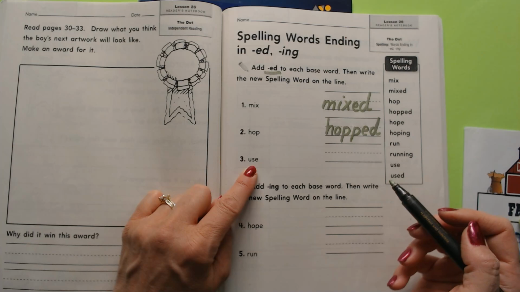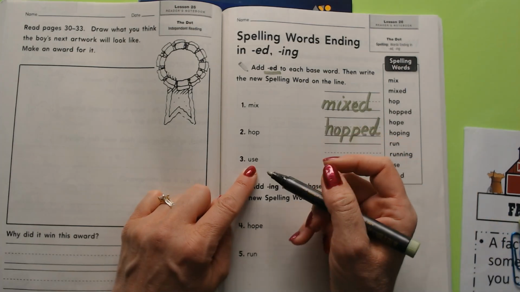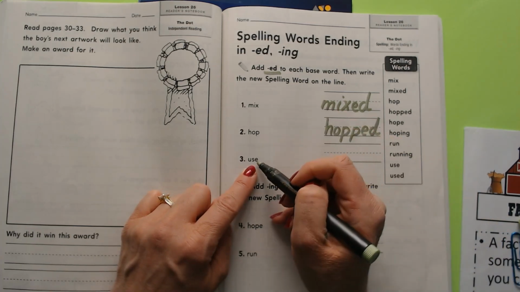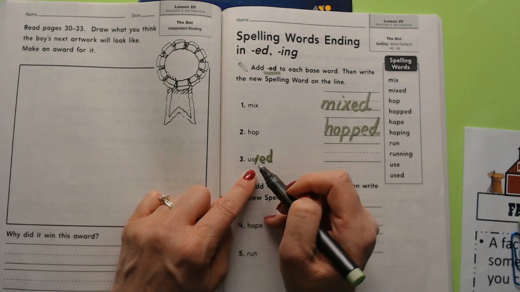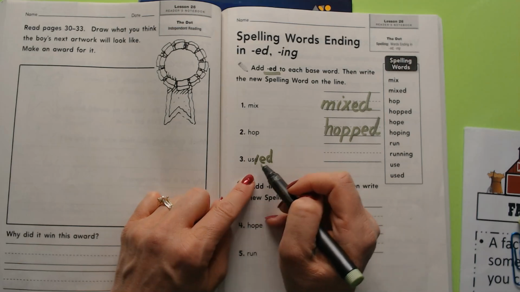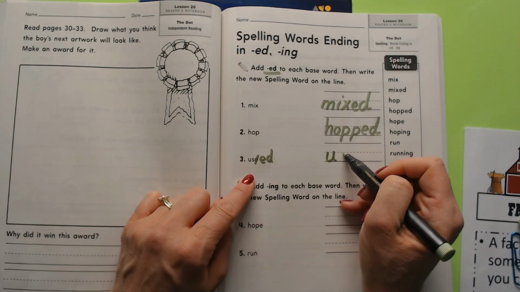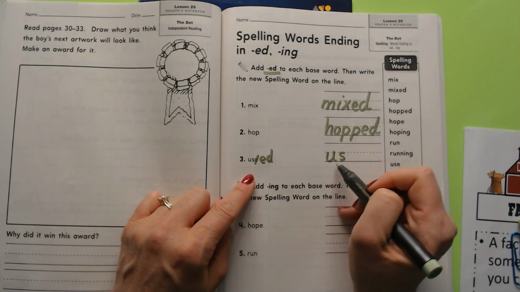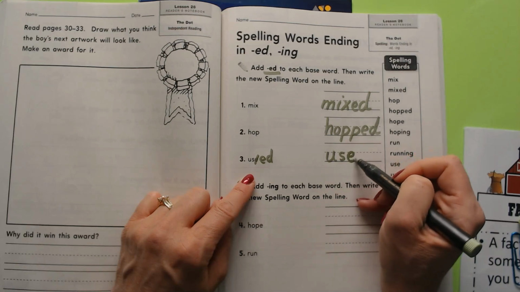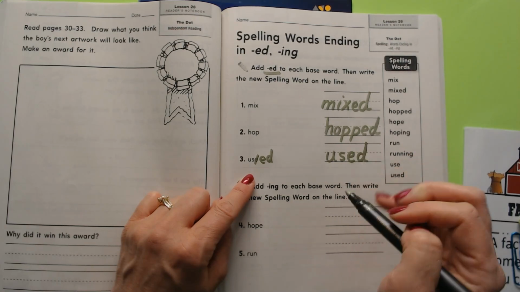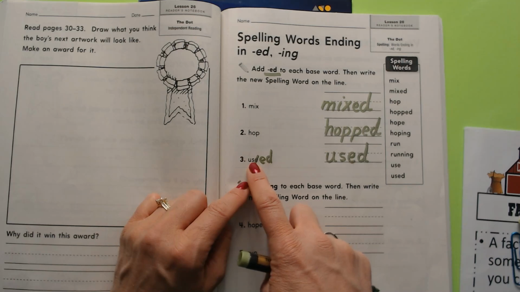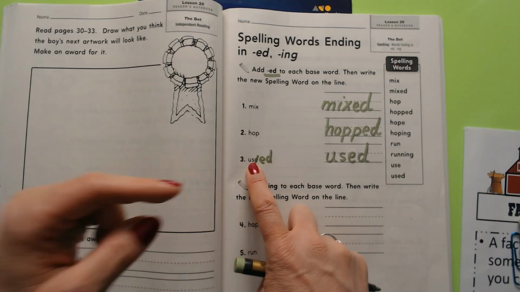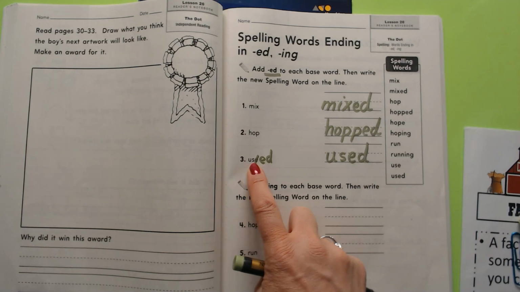This word says use, and we're going to add ed. It ends with an E, but we have to knock off the E and then add the ed again. We have to add an E and then a D. So it looks like this. Use. That's how it looks with the E knocked off, but then we add the ed. Used. The U is a long U, so we don't have to double the consonant.